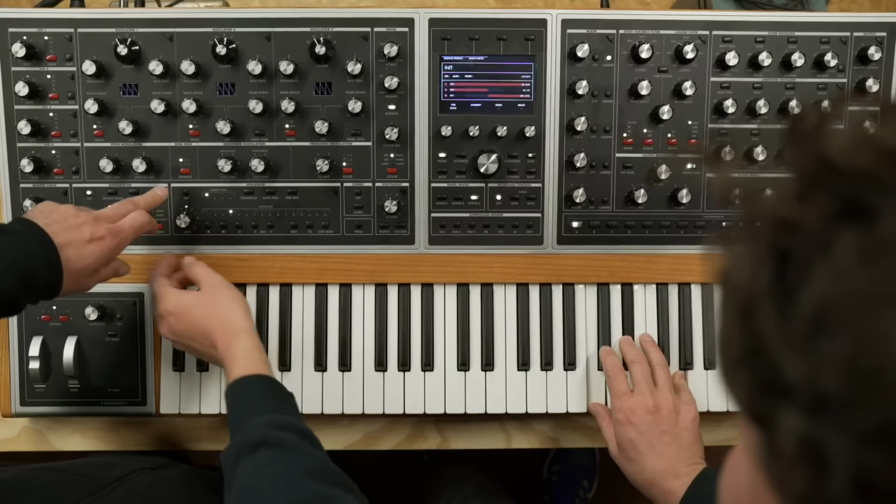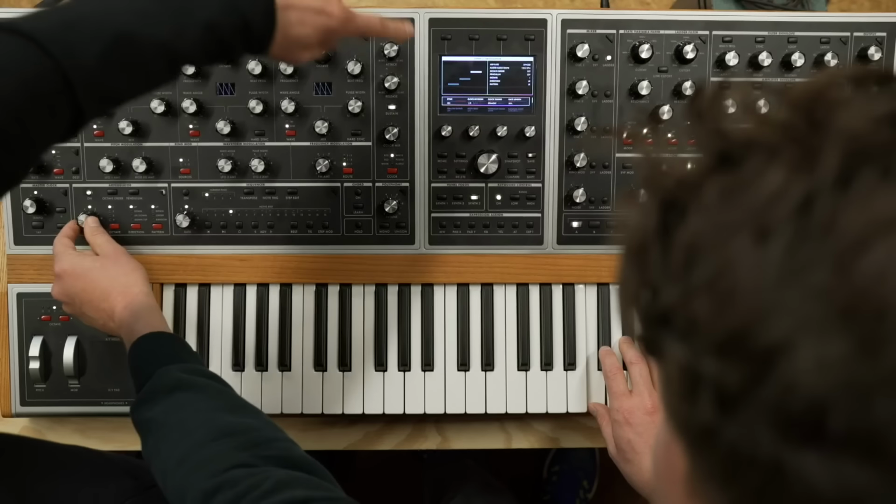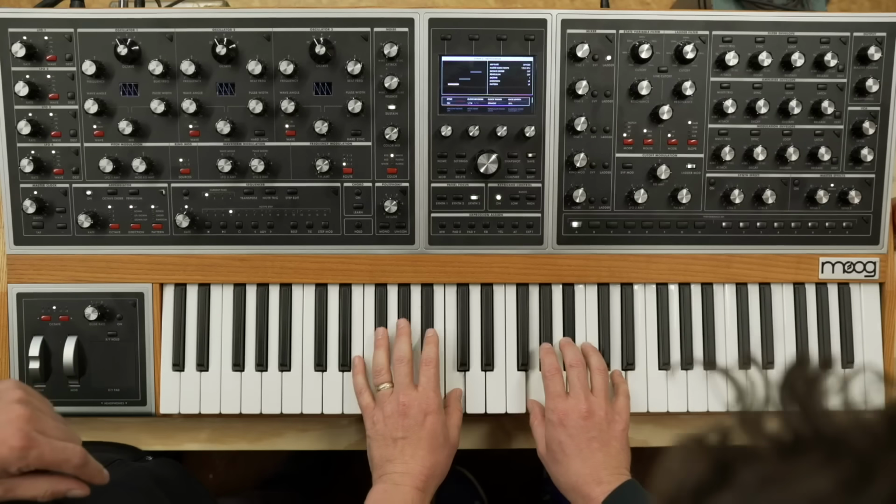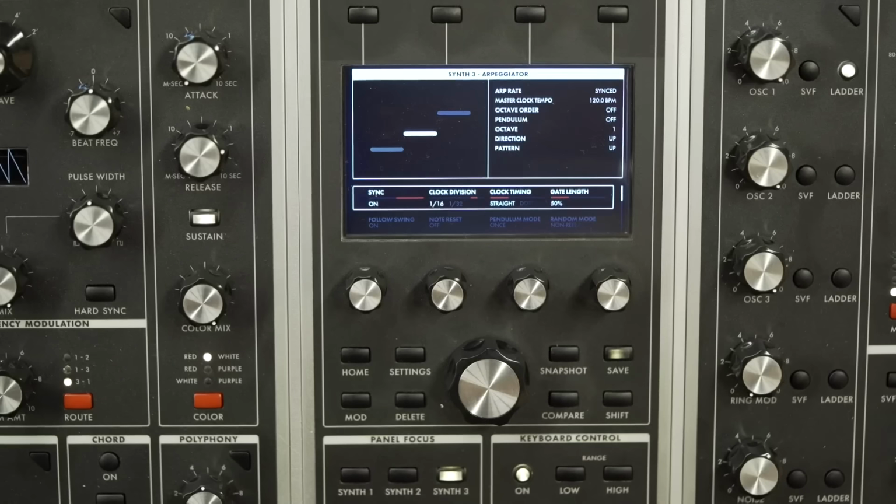And as the arpeggiator is playing, you can go to the More panel and actually see the notes that are being arpeggiated over. You can have it go over multiple octaves. Turn this up a little bit here.